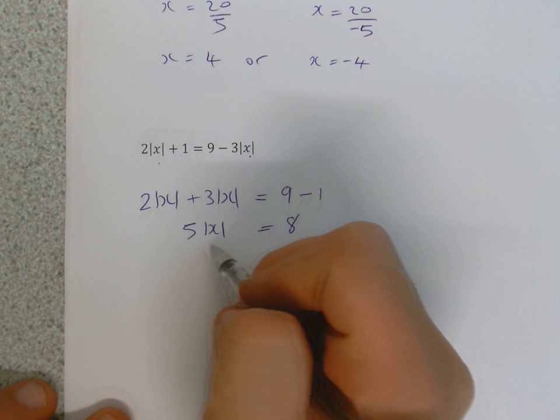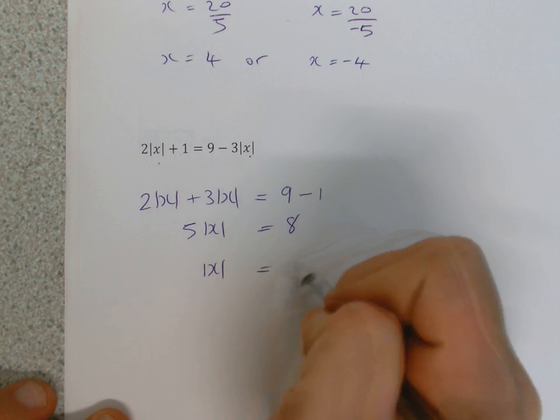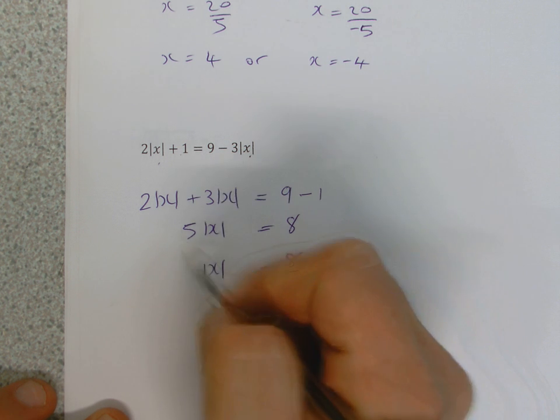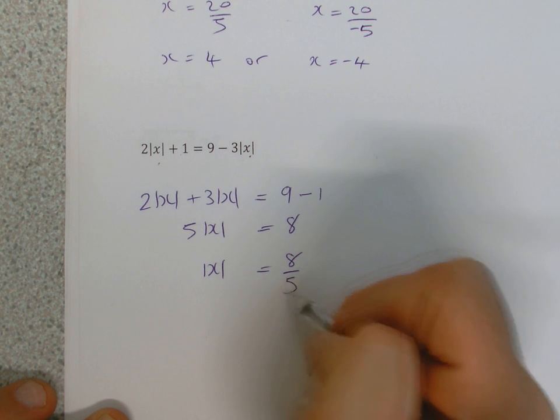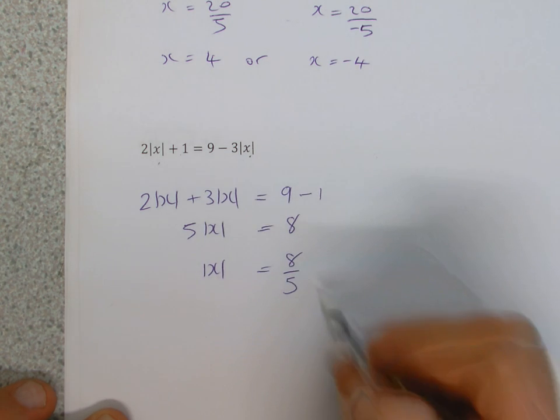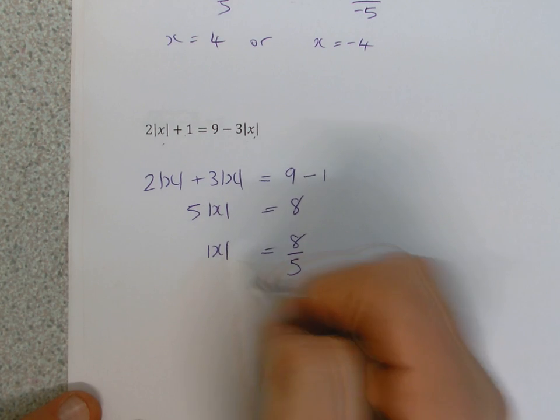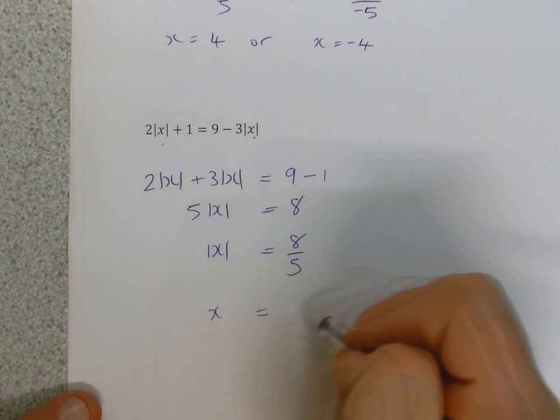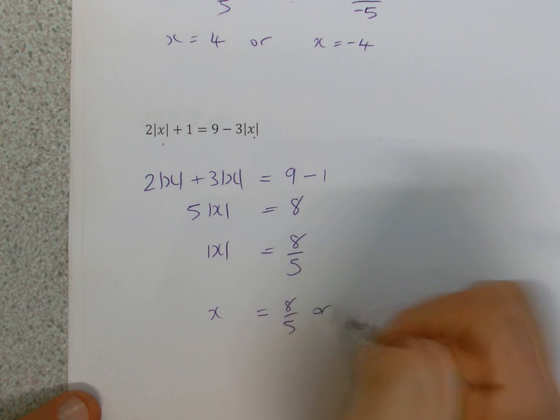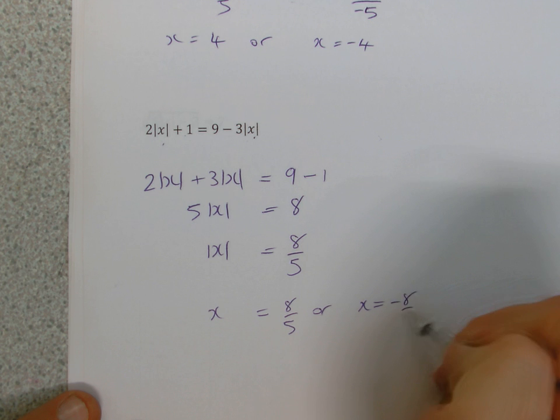Now what I would do next, to get the modulus on its own, is take the 5 over the side. Of course I need to divide because that's 5 times, so I'm going to divide, I get 8/5. And then of course the mod of x is this, so that means x could either be 8/5 or x will equal negative 8/5.